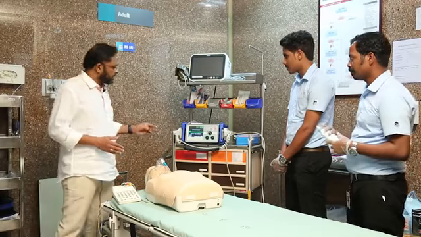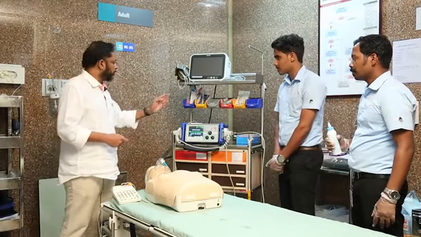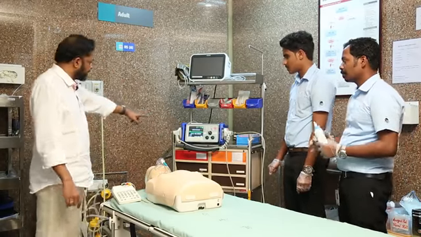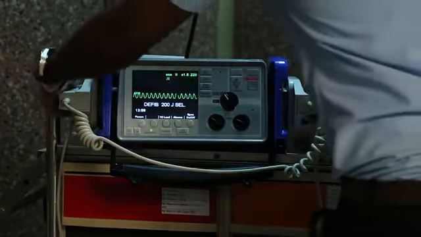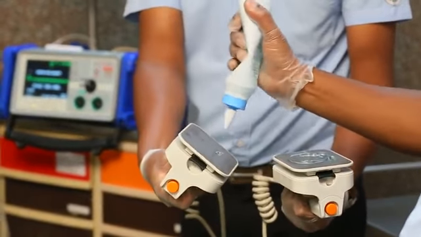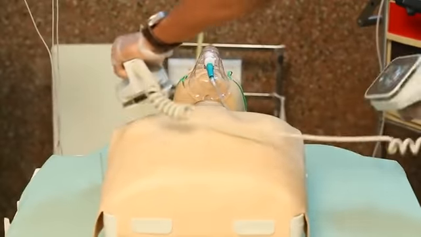The idea of synchronization is to avoid the shock falling in the vulnerable period of the cardiac cycle. If it falls on the vulnerable period, it can cause a malignant rhythm like VF or VT. So, after synchronization, sedation and consent, we take the paddles, apply gel, and place the paddles, one on the right side and one on the left side of the heart.